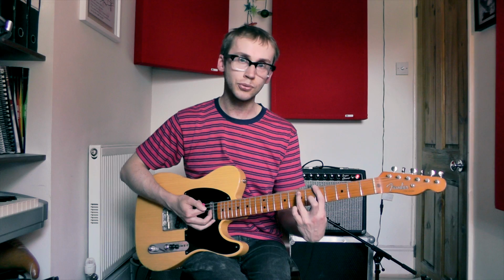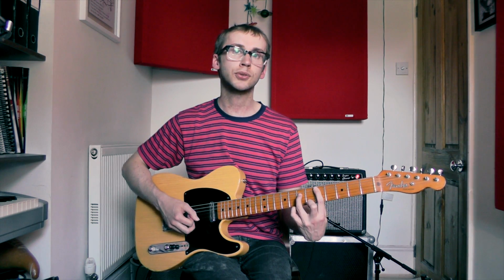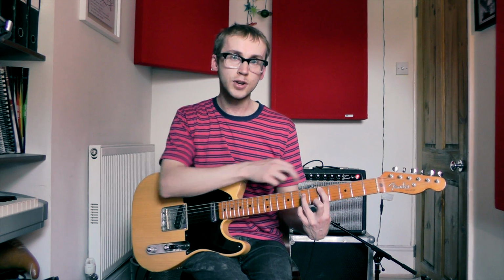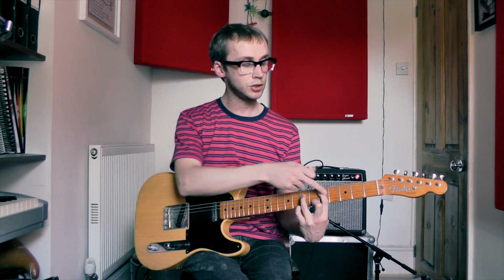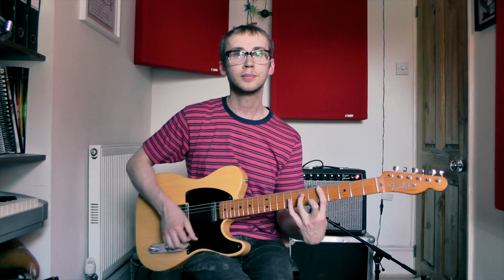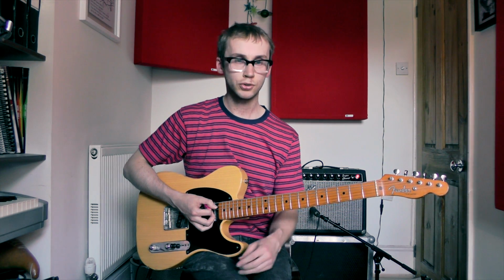So muting with your first finger on the A chord. When you change up to the 4 and the 5 chords, you're going to want to just use the tip of your index finger to mute the low E string, and again use your first finger to mute the higher strings. So again, you can hit all of the strings quite aggressively, and you only get the notes that you want.